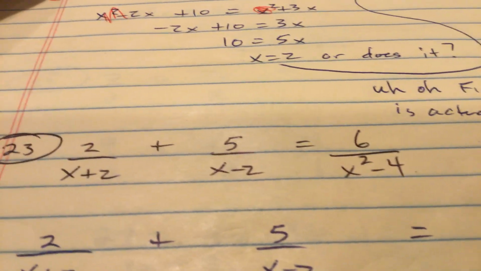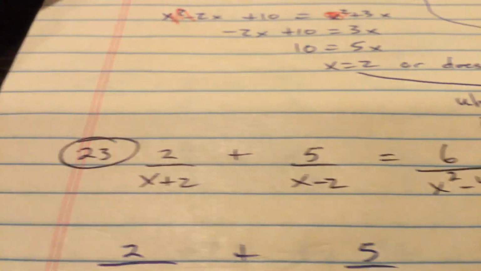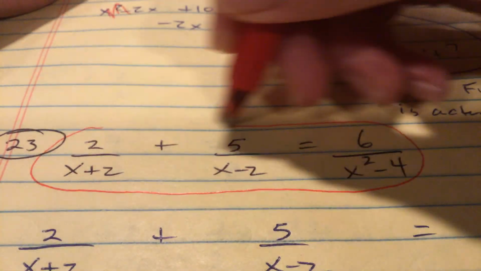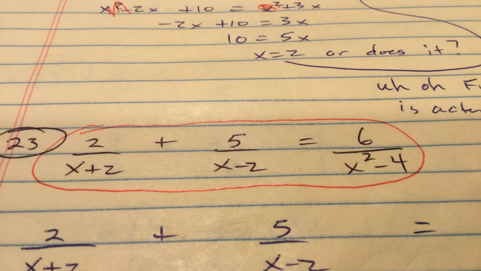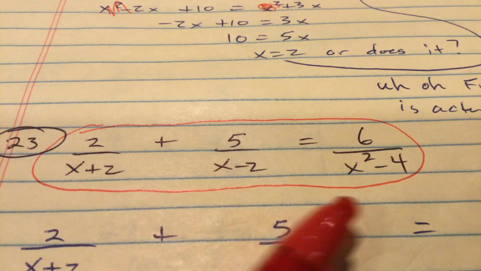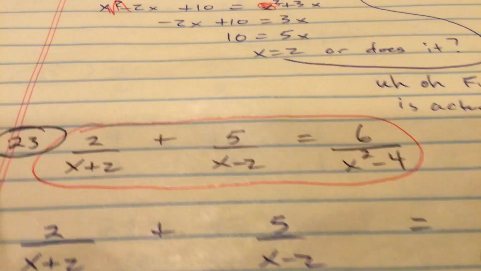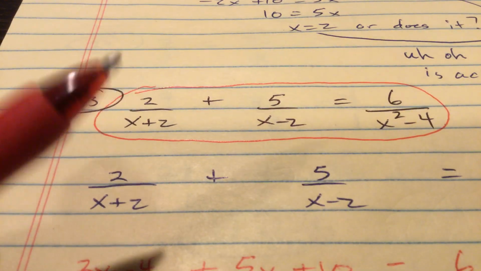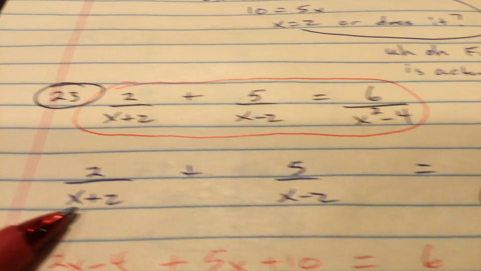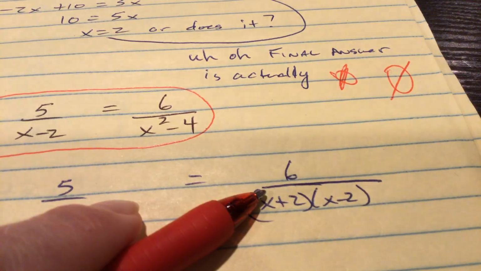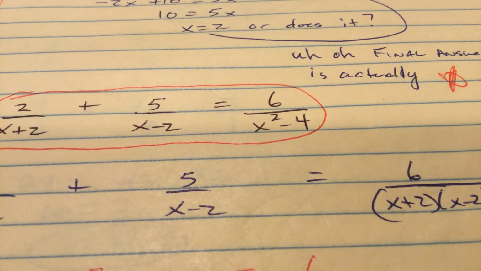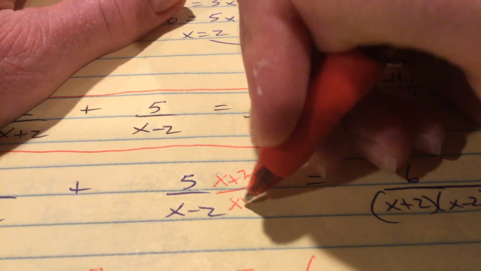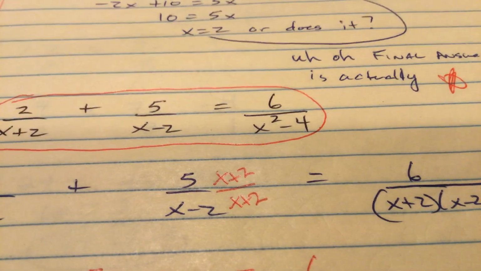All right, here is number 23. Okay, here is the original one. Our goal is to factor everything. X plus 2 has been factored, x minus 2 has been factored, but x squared minus 4 is x plus 2 times x minus 2. Now, this has x plus 2 in the denominator. This one has x plus 2 in the denominator. So what are you going to give 5 over x minus 2? Top and bottom get that x plus 2 that the denominator is missing.